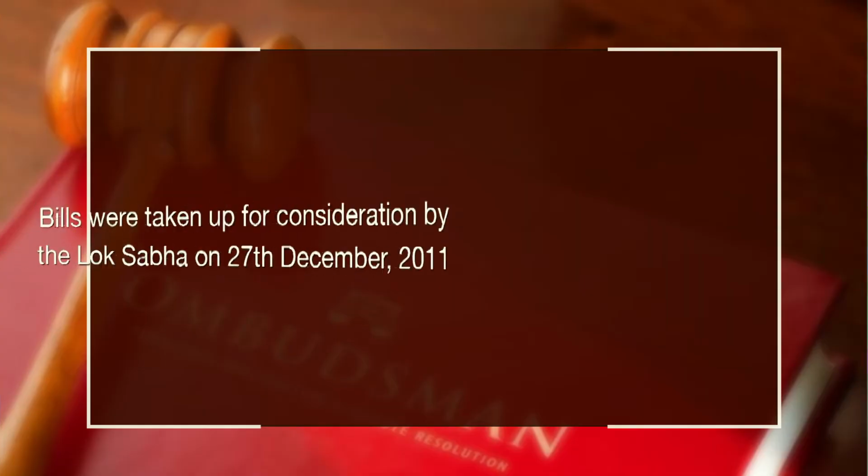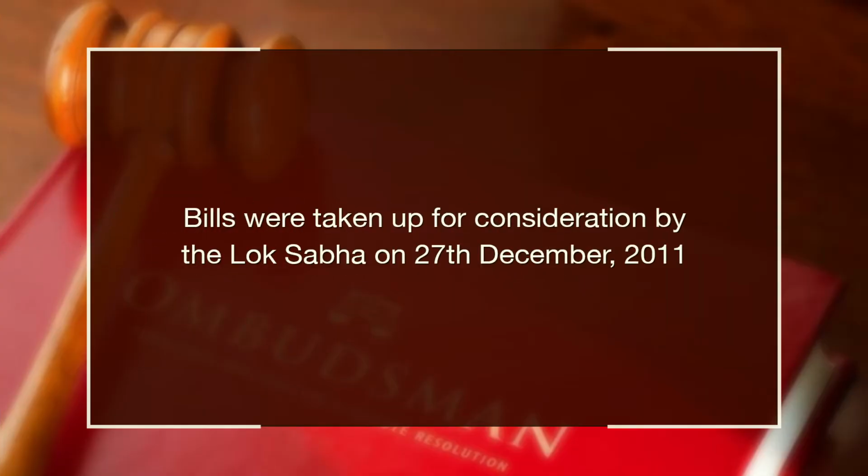The bill institutionalized separation of investigation from prosecution and thereby removes conflict of interests as well as increases the scope of professionalism and specialization. Also, keeping in mind the recommendations of the Standing Committee that the Lokpal and Lokayukt may be made constitutional bodies, the government also introduced the Constitution 116th Amendment Bill 2011 to provide for the constitutional status of these bodies. These bills were taken up for consideration by Lok Sabha on 27th of December 2011.